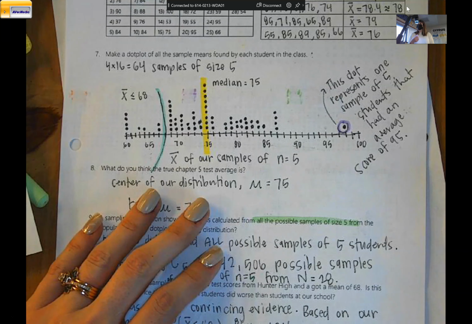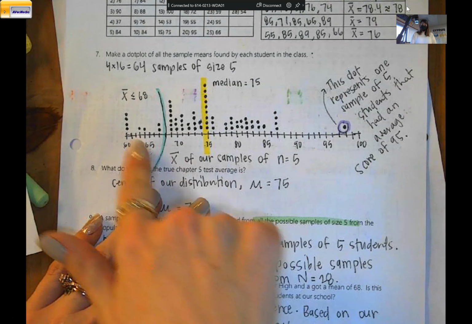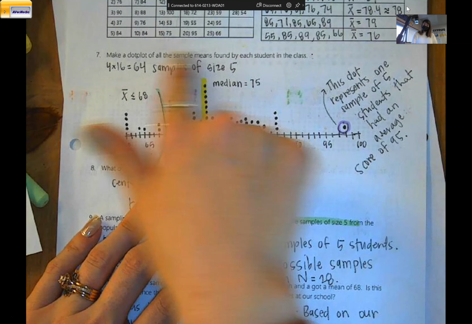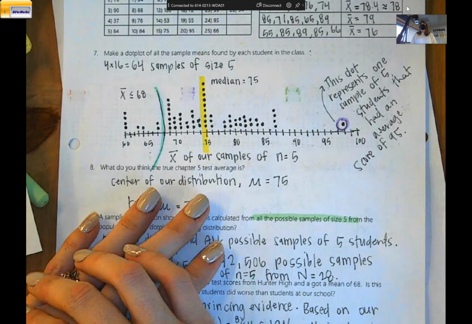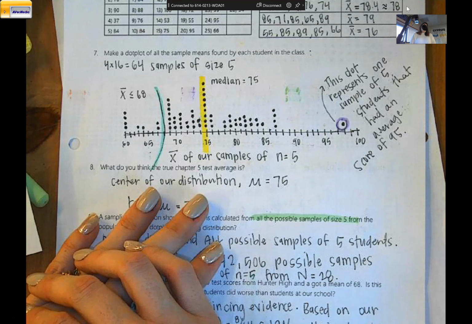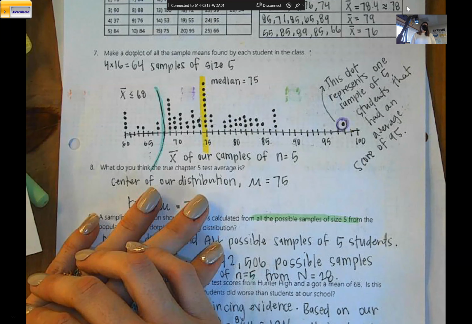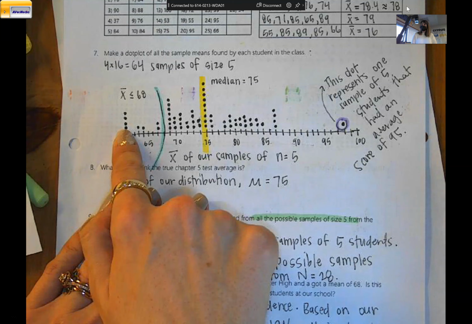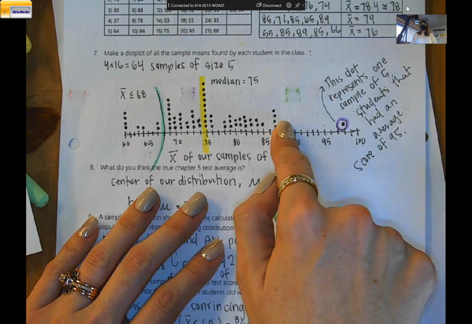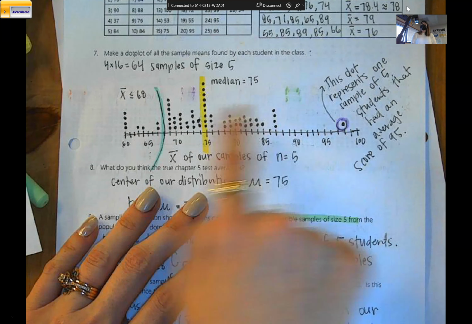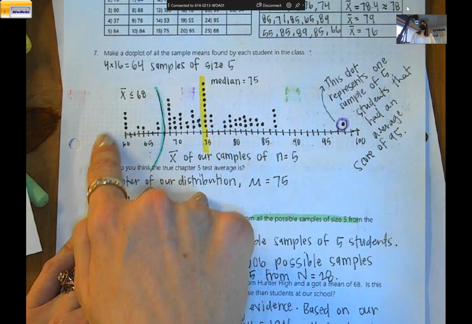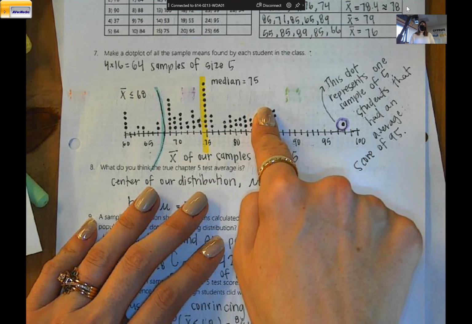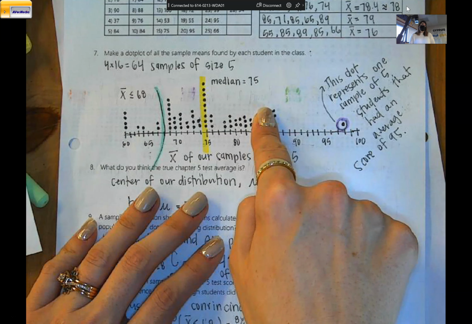What we need to identify is what is our average sample average. That sounds weird, right? So here's what we've got to do. We've got to enter these values into our calculator and find the average of these values. Is that making a little bit of sense?